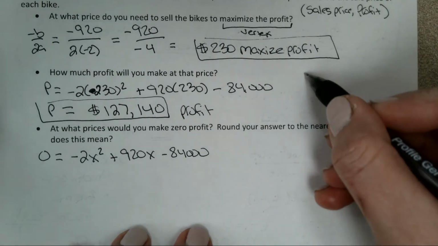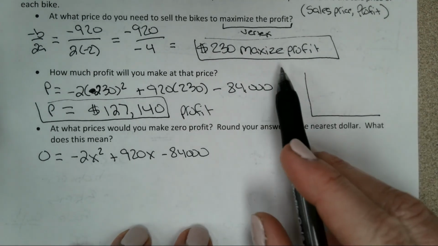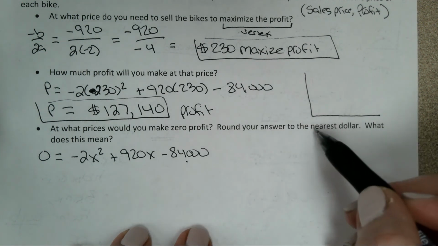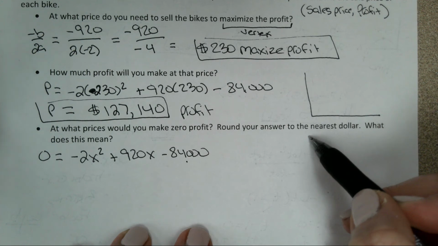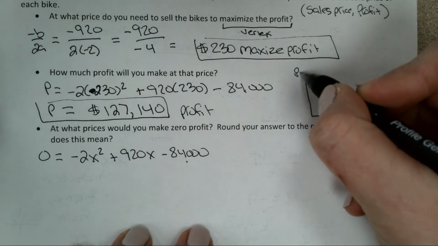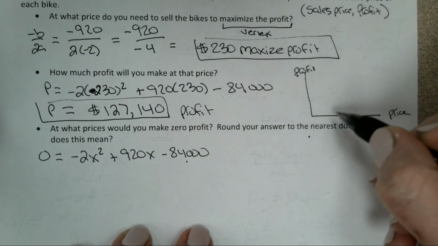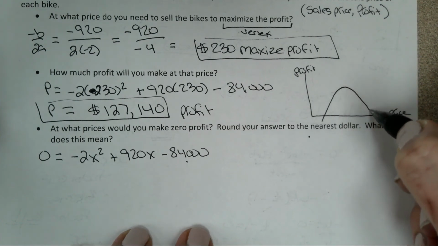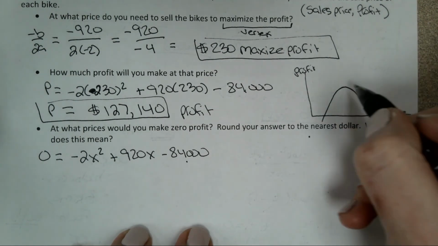All right, so here's what I envision happening. So I have a y-intercept way down here at negative 84,000. So this is my price, and up here is going to be my profit. So my graph is going to look something like this.